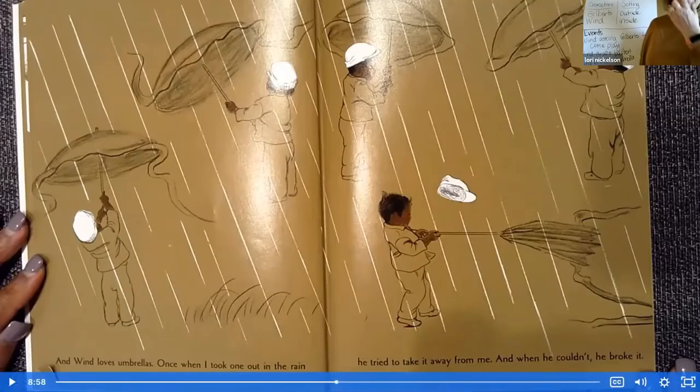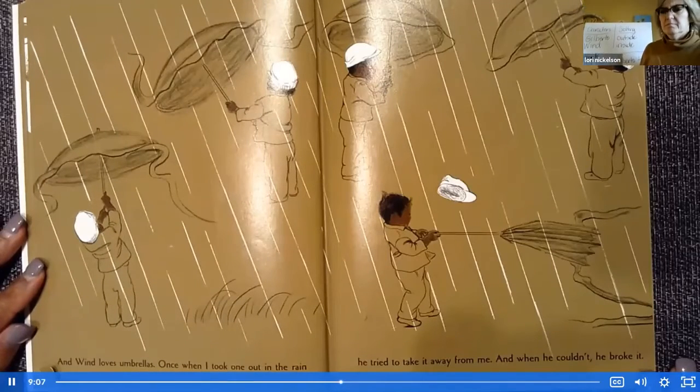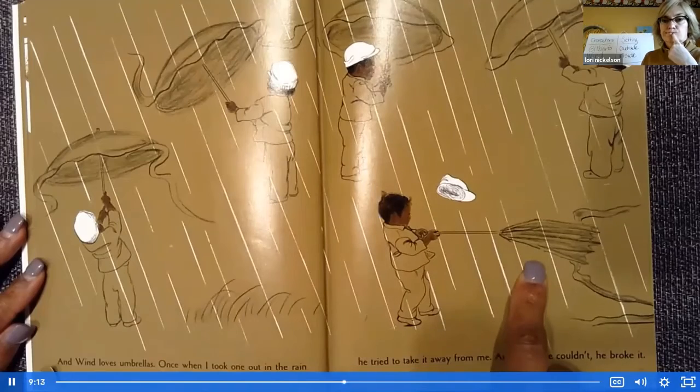Okay. Now share with the learning partner or just share aloud. Did you share? We did. Here's the event that I identified. The wind tried to take away Gilberto's umbrella and then breaks it.